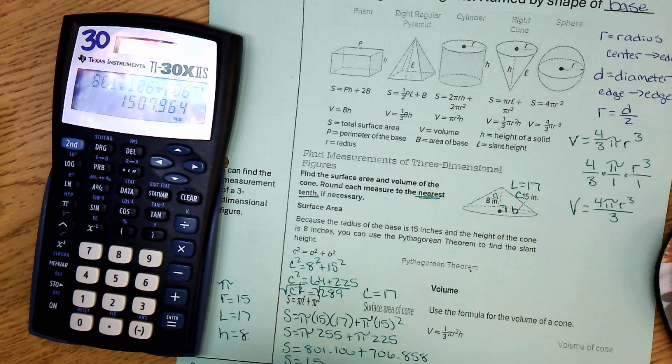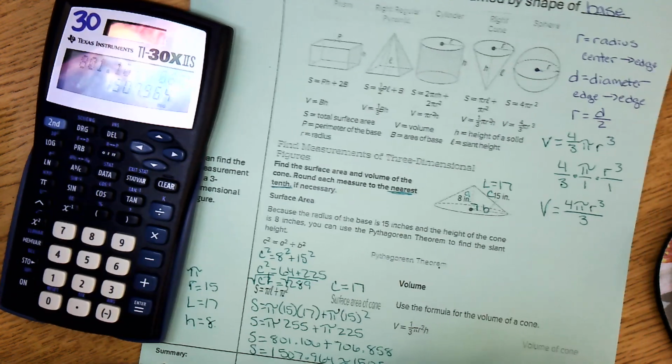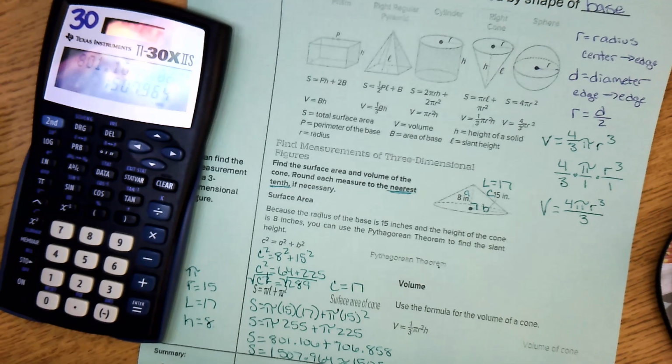So 1,507.964. And we have to round to the nearest tenth. Okay, so 1,508, because that is my tenth spot. Alright. So that is my approximate surface area.